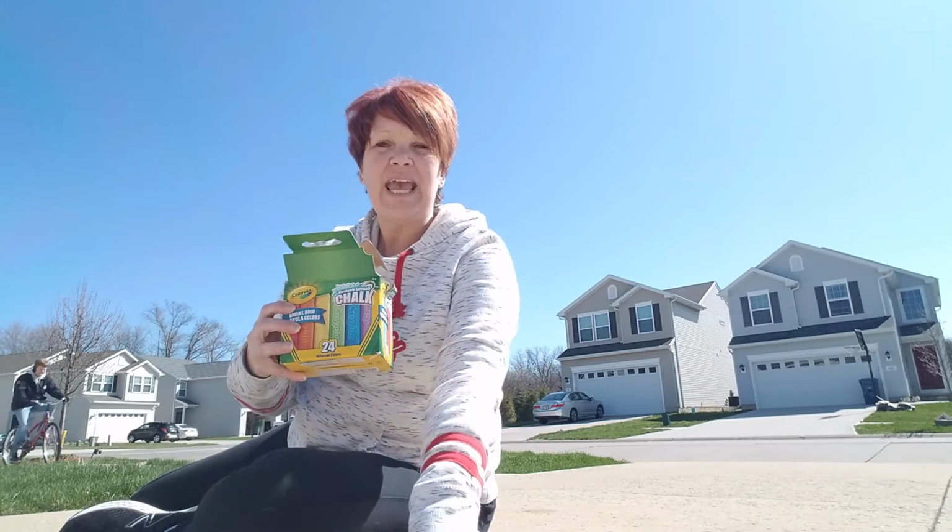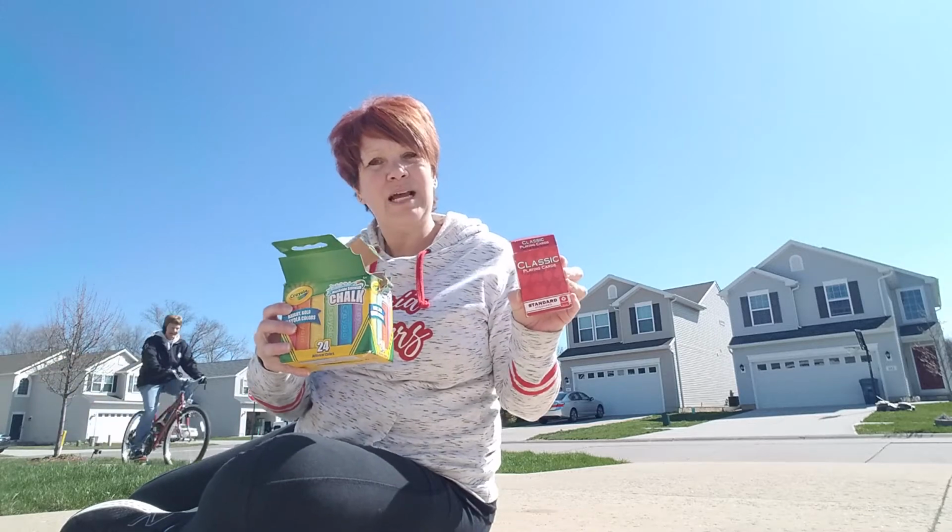And on this beautiful sunshiny day, I thought I would get out with my sidewalk chalk and my deck of playing cards to practice my math facts.